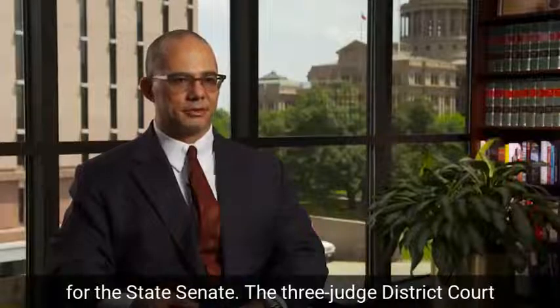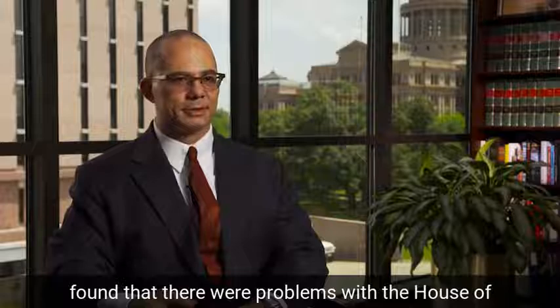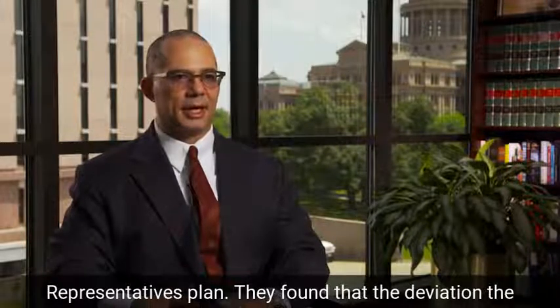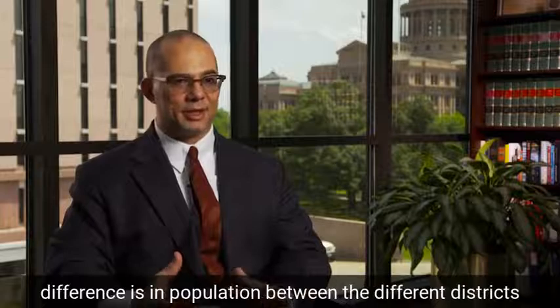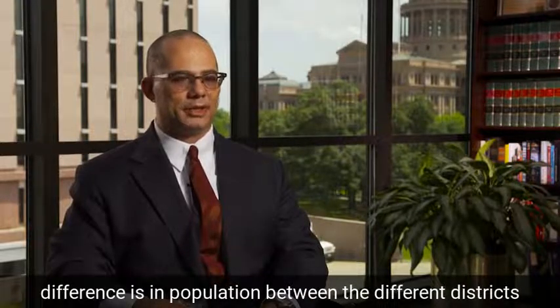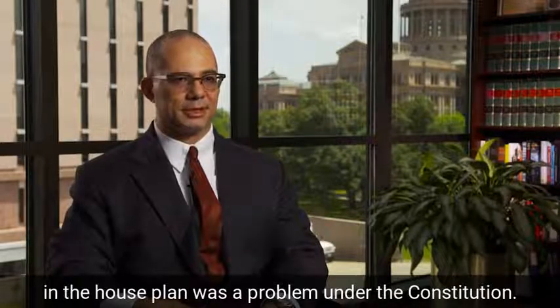The 3-judge district court found that there were problems with the House of Representatives plan. They found that the deviation, the differences in population between the different districts in the House plan, was a problem under the Constitution.